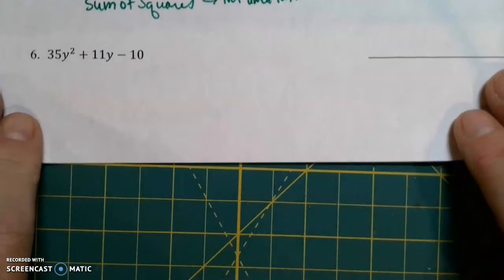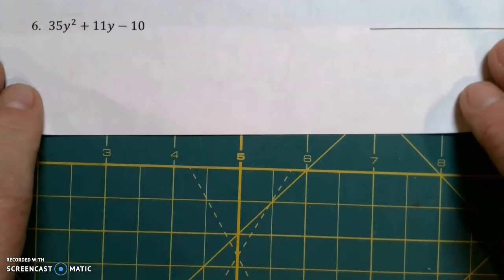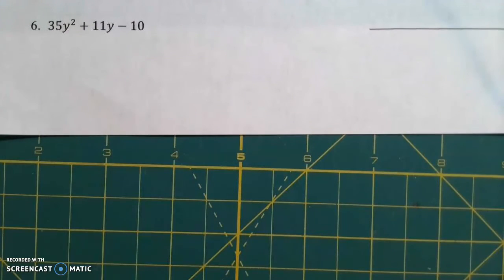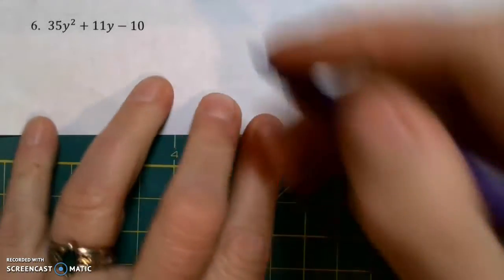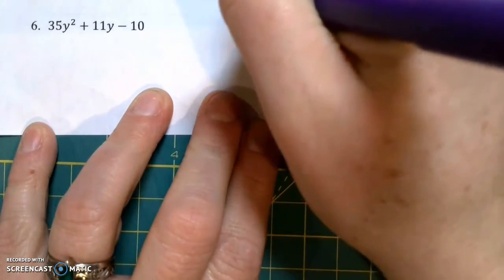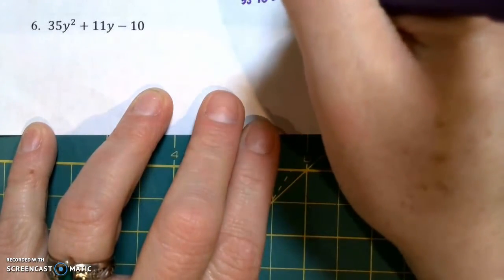Okay, number 6. Checking for a GCF. And I don't see one. It is in descending order. And then it's a trinomial. Well, then I'm looking at it and I'm thinking, okay, I've got to do the a times c method. So a times c is going to be 35 times 10. So 350 is the thing I'm going to be factoring here.